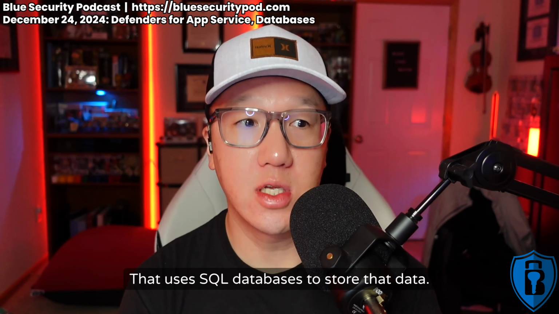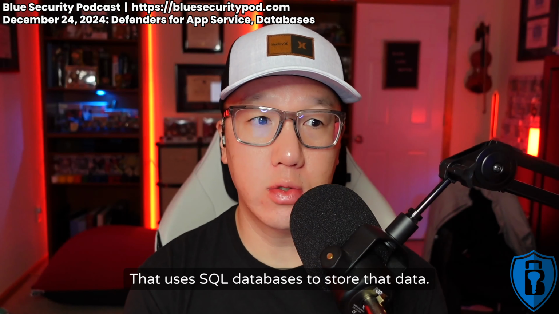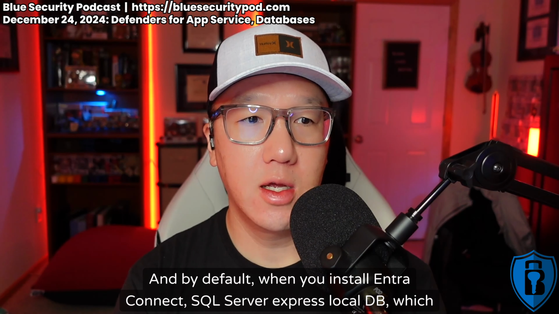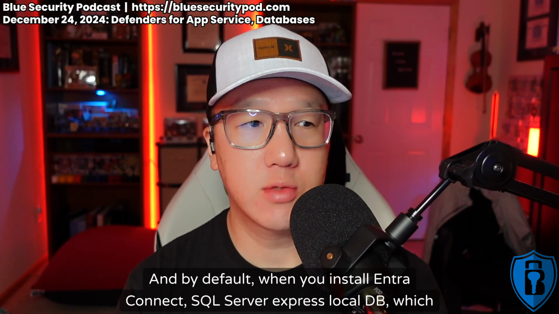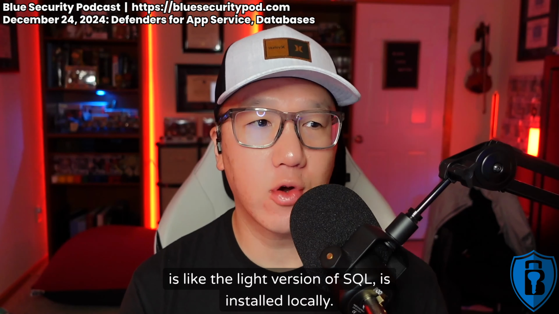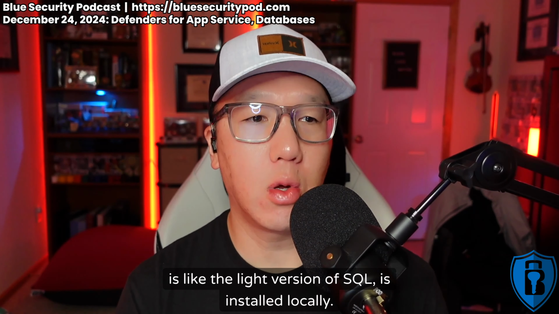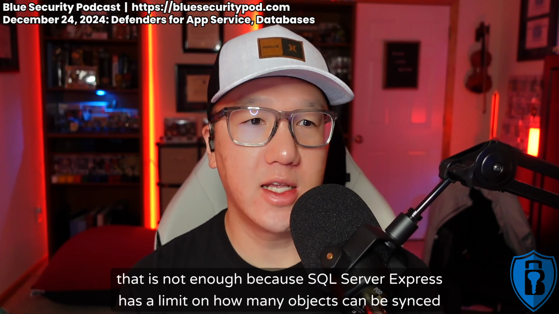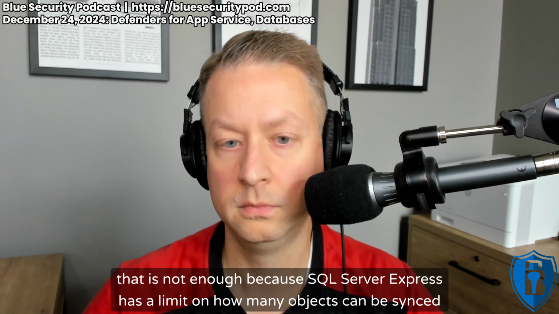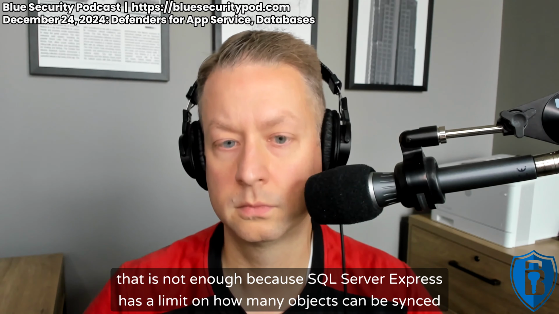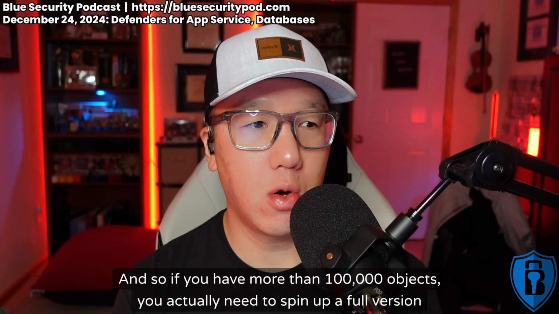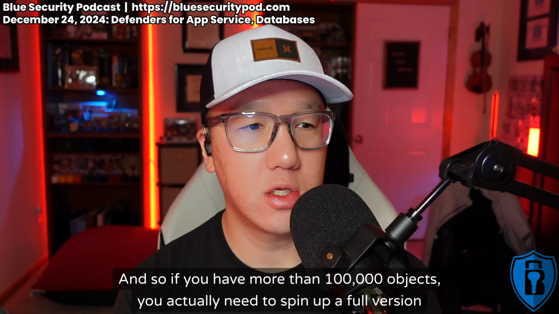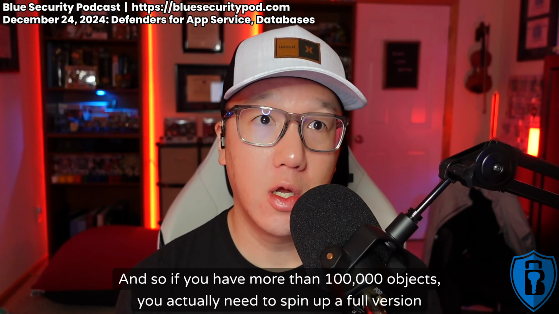That uses SQL databases to store that data. And by default, when you install Entra Connect, SQL Server Express Local DB, which is like the light version of SQL, is installed locally. But a lot of times in large organizations, that is not enough because SQL Server Express has a limit on how many objects can be synced with that. And so if you have more than 100,000 objects, you actually need to spin up a full version of SQL.